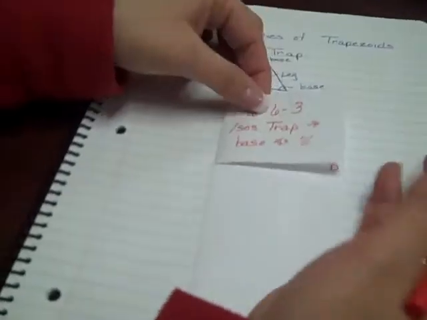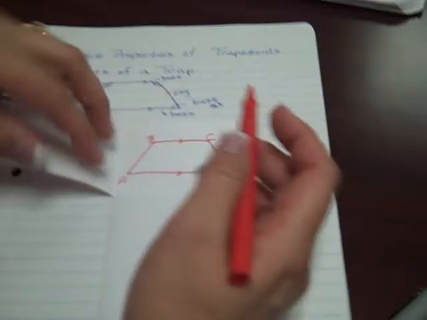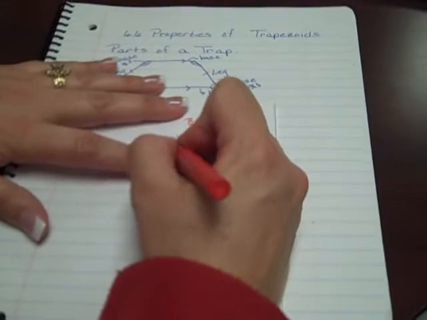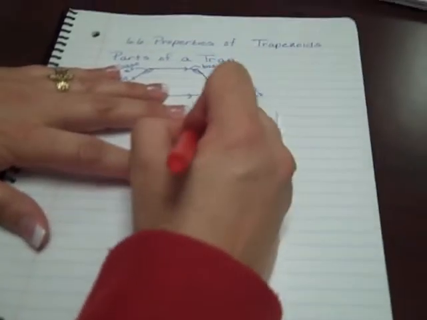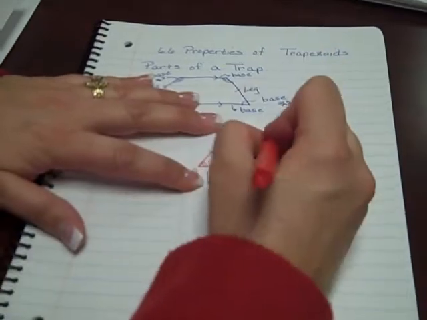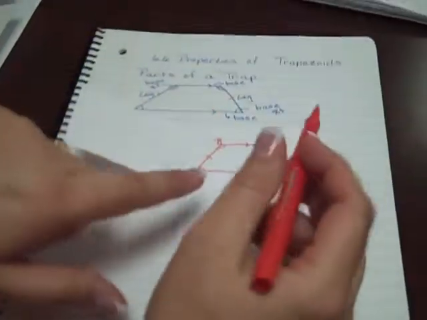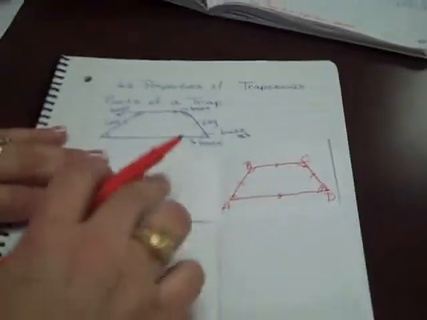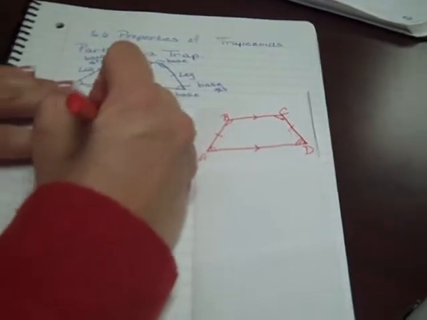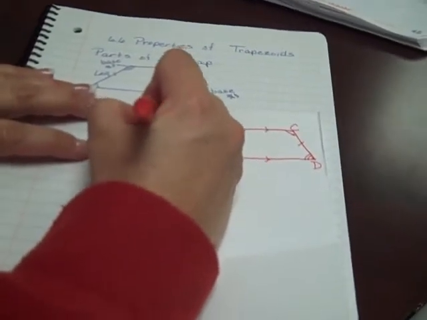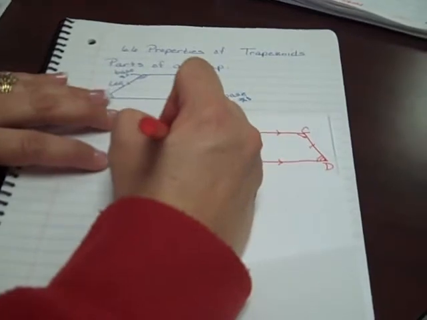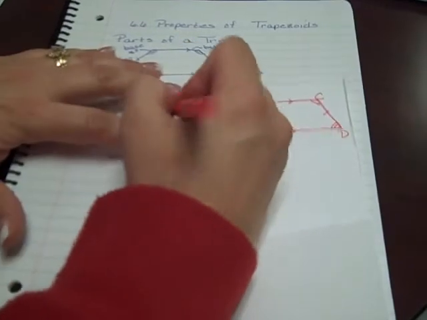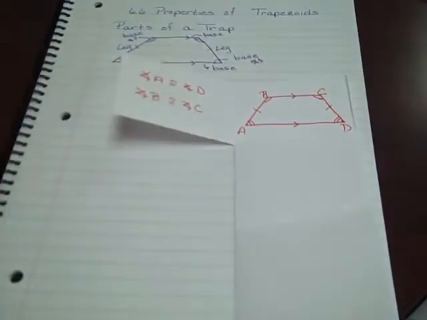And it said that if you have an isosceles trapezoid, which we know we do because both of these legs are congruent, then your base angles are congruent to each other. So over here, I'm going to write down what I now know: that angle A is congruent to angle D, and angle B is congruent to angle C.